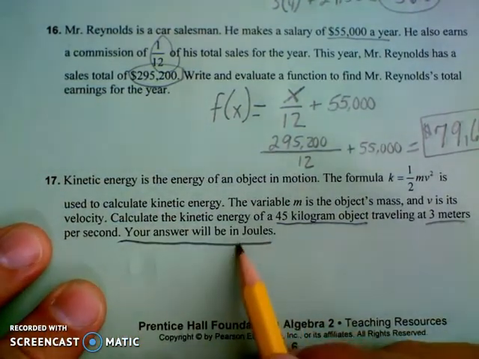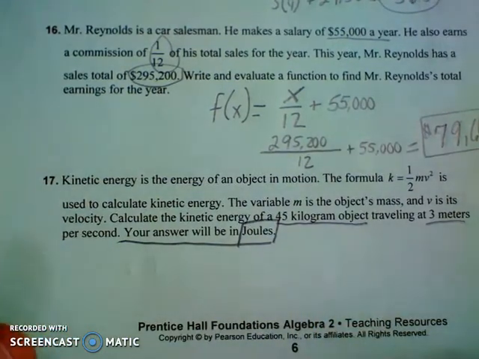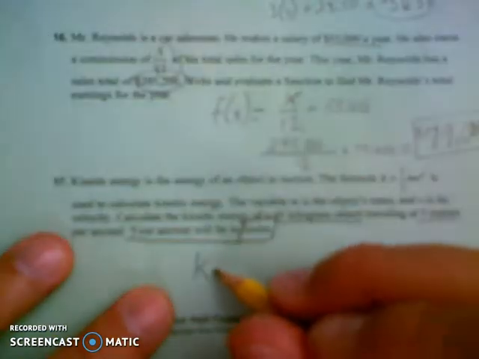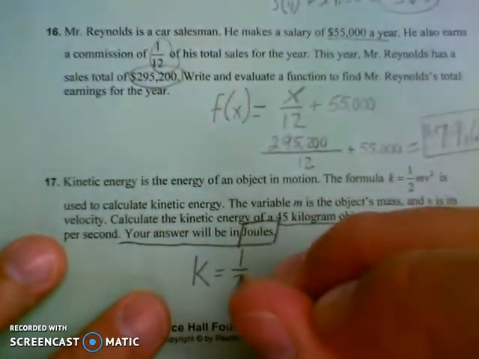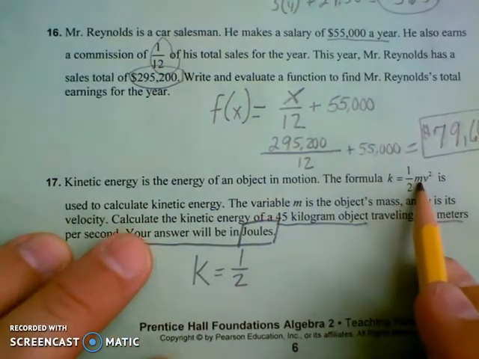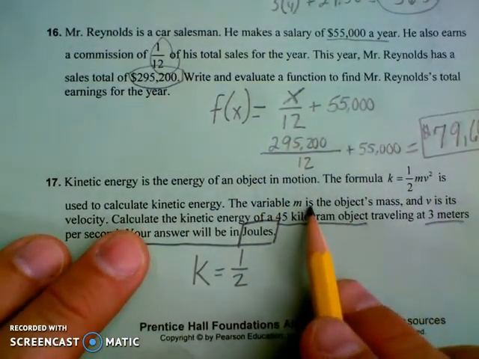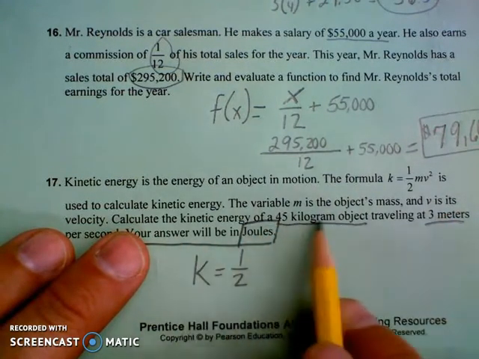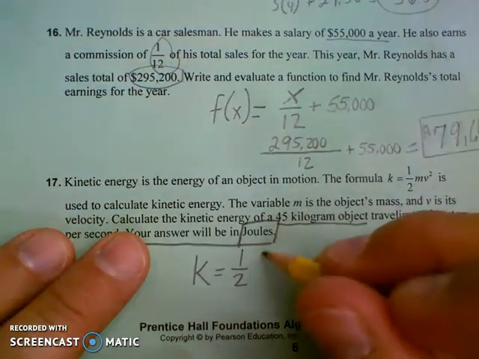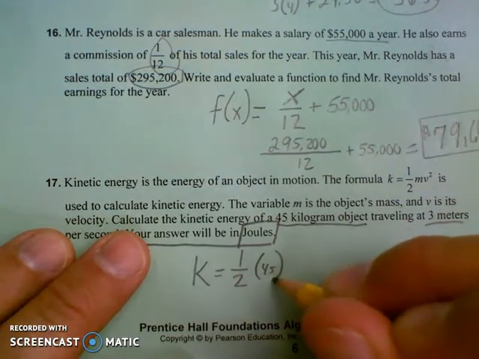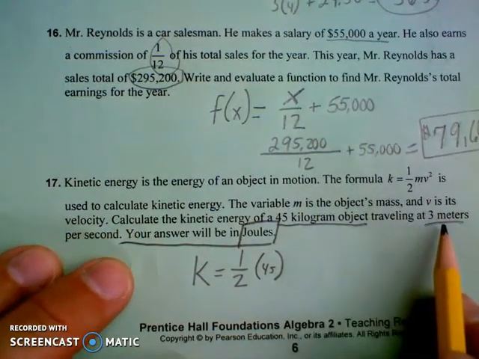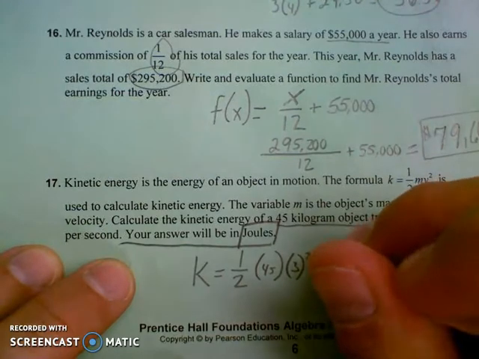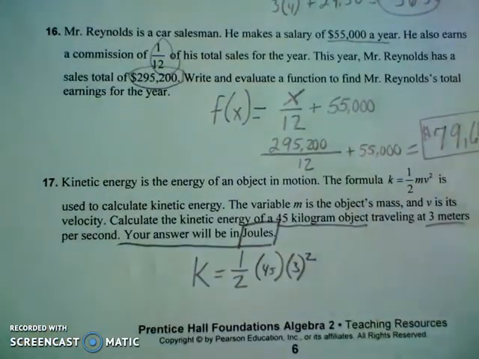So your label is going to be in joules, which is pretty sweet. I think that's a guy's last name that does this. So we're going to put in our K. Rewrite the formula from up here. It's not too hard. The m right here is the object's mass, and v is its velocity. So there's this 45 kilogram object. The velocity we just learned was 3 meters per second. There's our formula. We just copied it down from here.